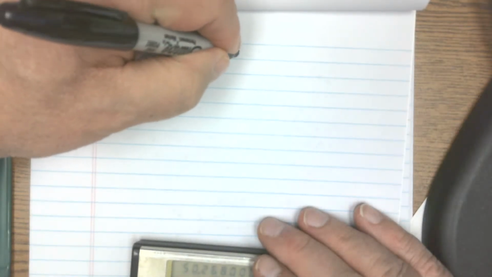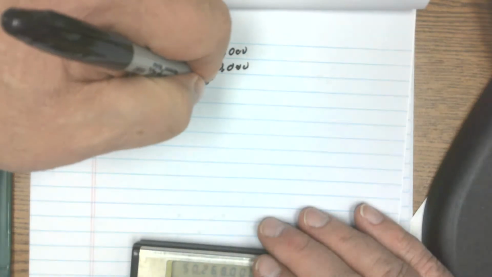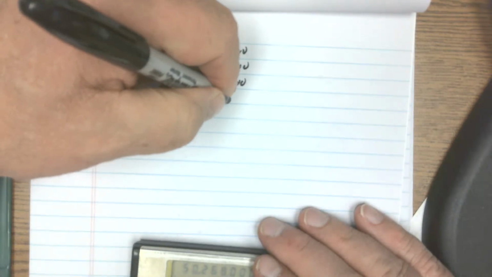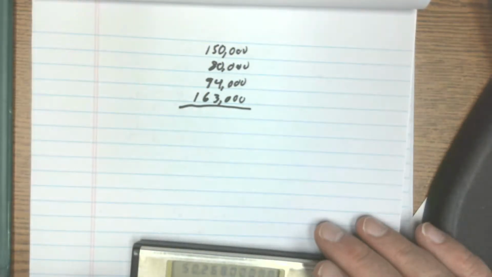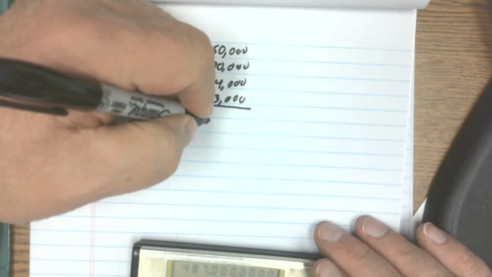So the first thing we do is add up all these costs, A and B. So we've got 150,000. We've got 80,000. We've got 94,000. And we've got 163,000. And if we add those all up, we get 487,000.